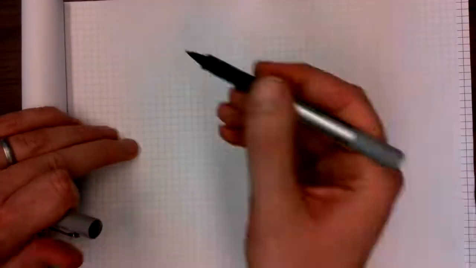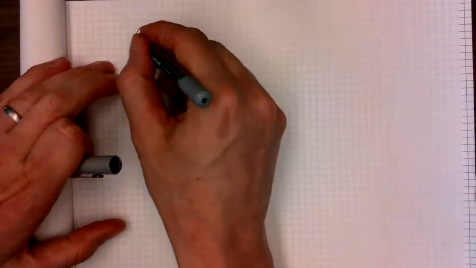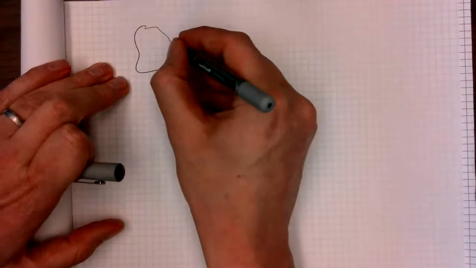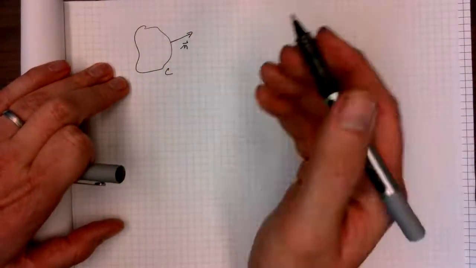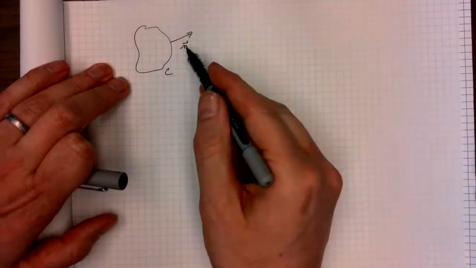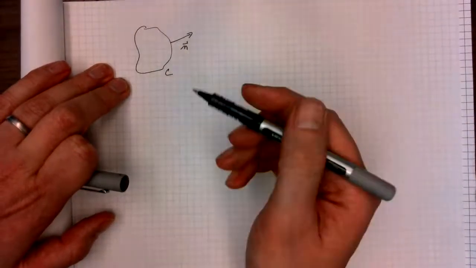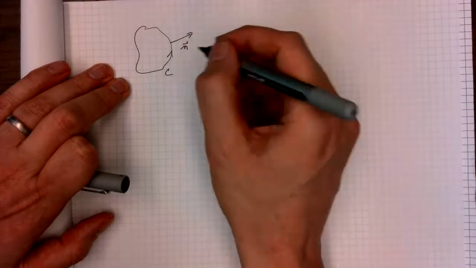So this is where I have a certain C, and I have a normal. Instead of integrating along a tangent, I'm integrating along a normal.